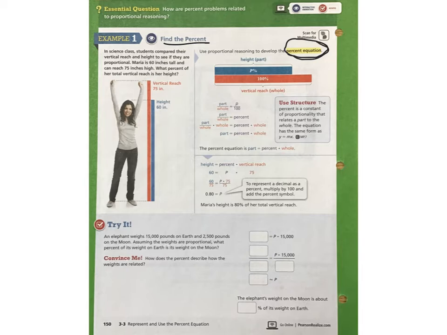So this is what we're going to focus on first: what does that equation look like? In the bar diagram, you can see that the height, Maria's actual height number, is the part, that's the 60. Her vertical reach is the whole, that's 75 inches. And then we have our percent that we're looking for out of 100. As we set up the proportion, we do like we have been for several lessons now. The part over the whole equals the percent over 100.